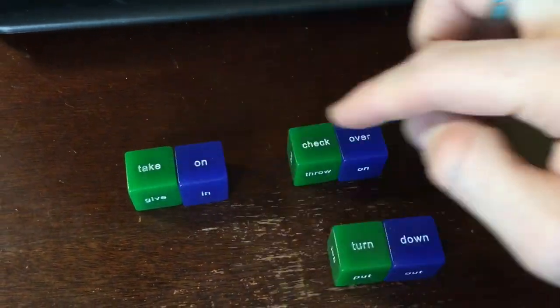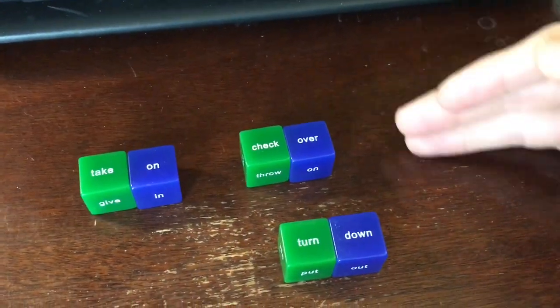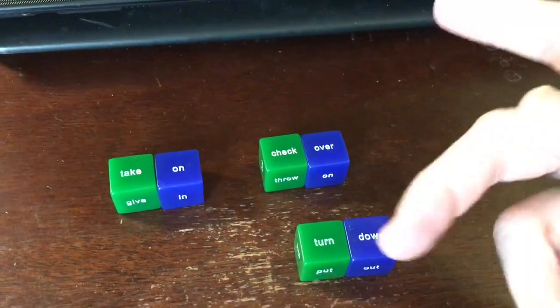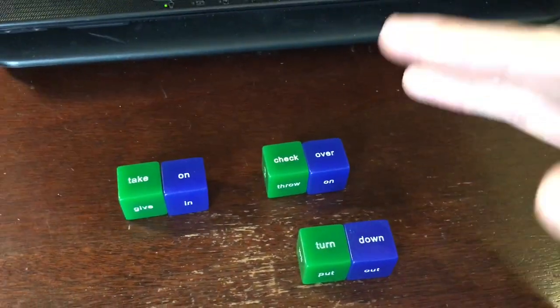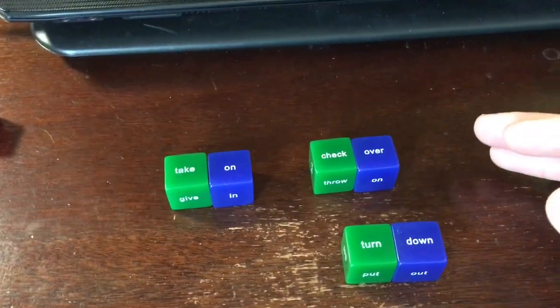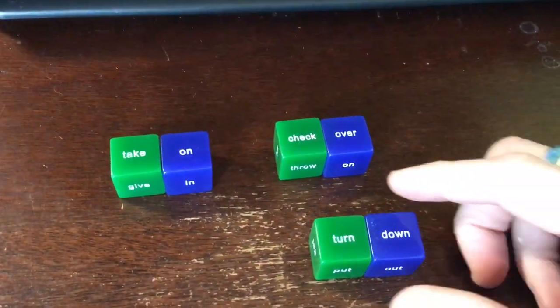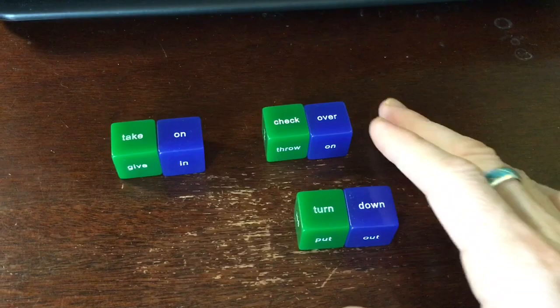And you can then have students, after they've created a phrase, you can have them make 1 sentence for each phrase. Then you could do like a pair share, have them get into pairs and share what sentences they wrote. You can also check their work after that. But those are just some ways you can play the Phrase It dice.